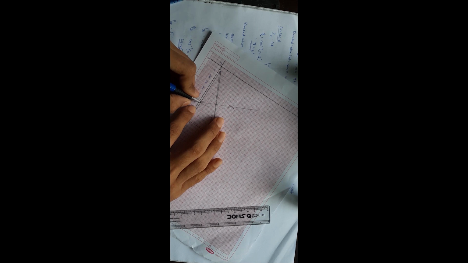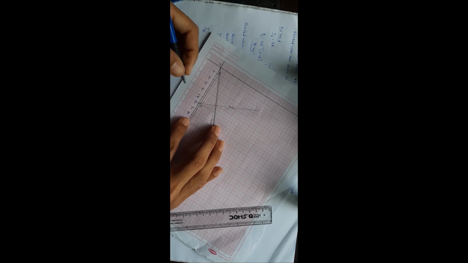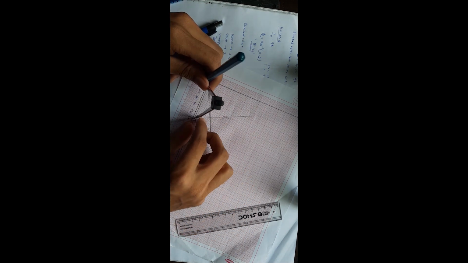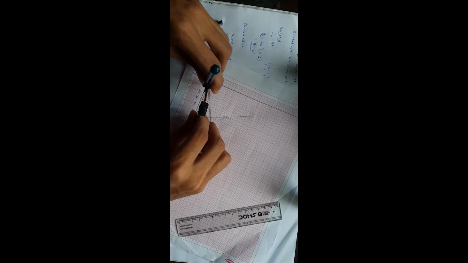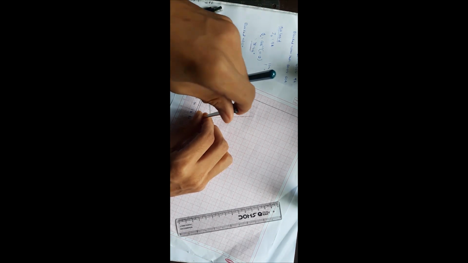The point where this line intersects the upper line is point C. Keeping the compass on point C, with the length up to O dash, draw a circle.